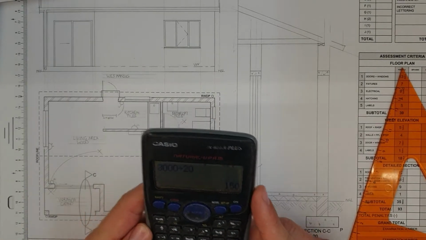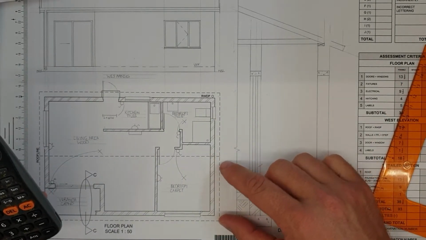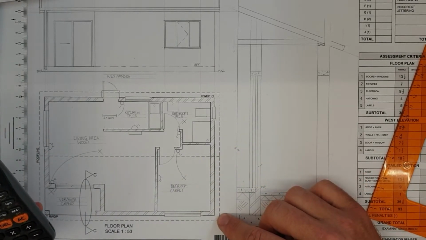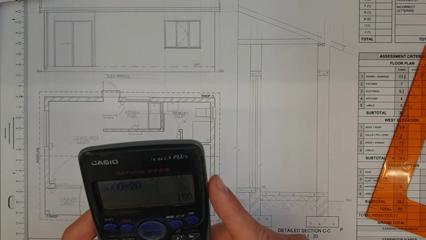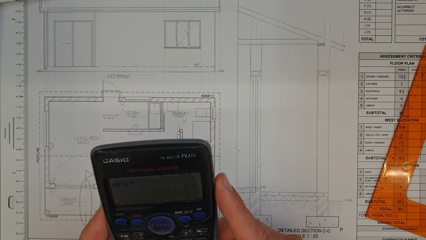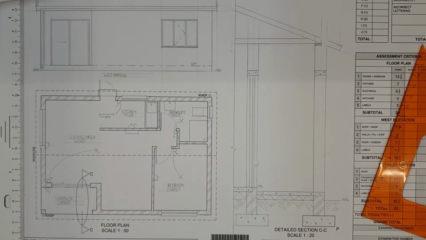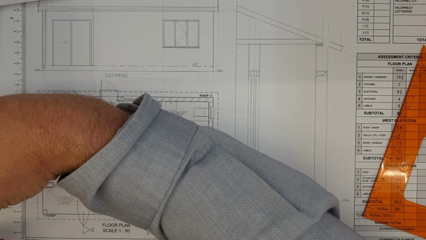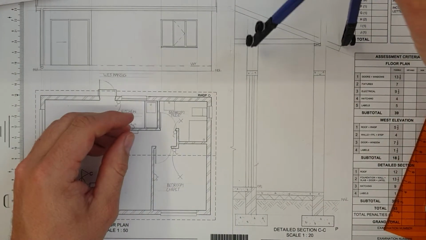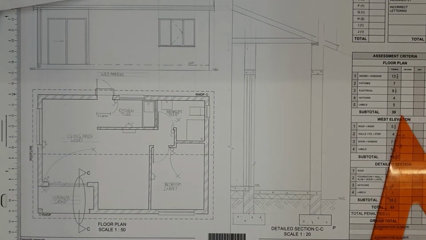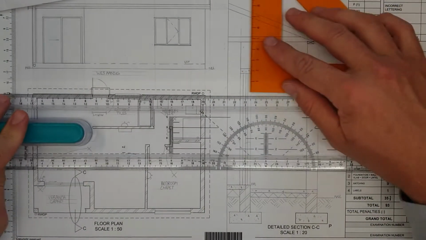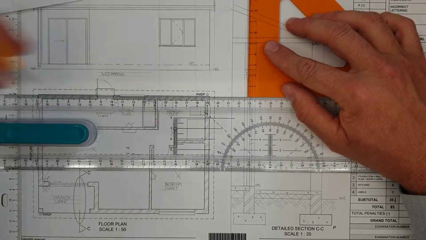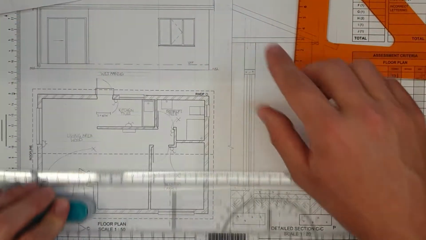Oh, sorry, it's 150 to this. So it's 3,000 from there to there. Gives me 150, and I need to divide the 150 by 2. That gives me 75. So I need to measure 75 millimeters from this overhang to this point here, and that will give me the other point of the truss.